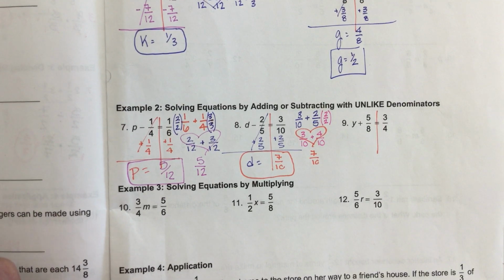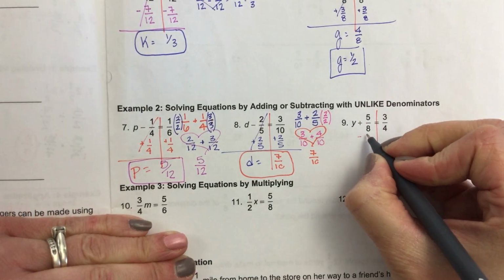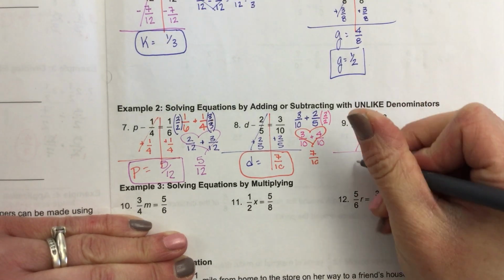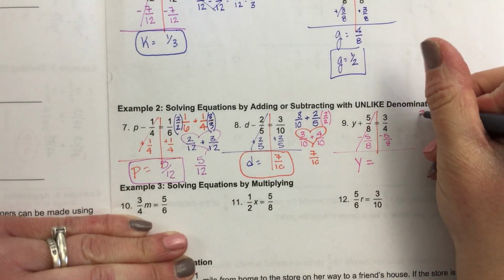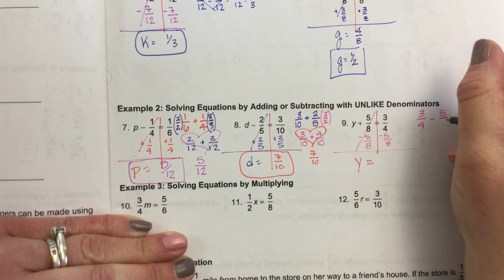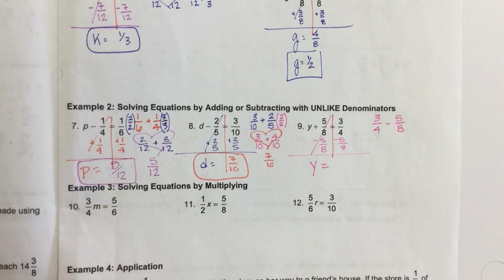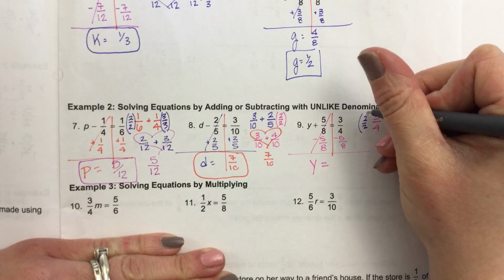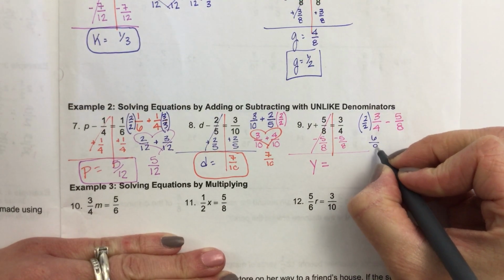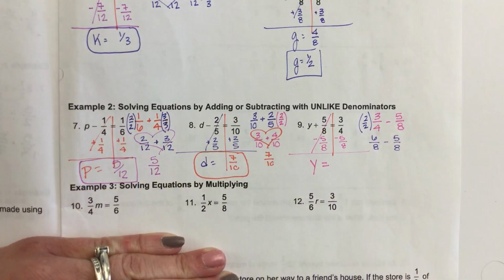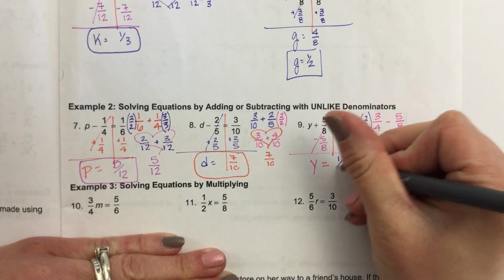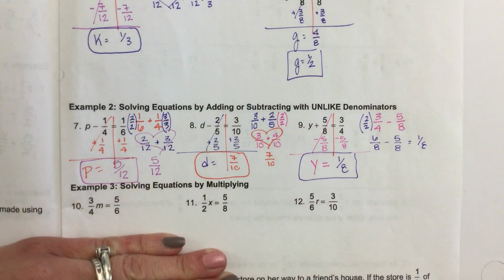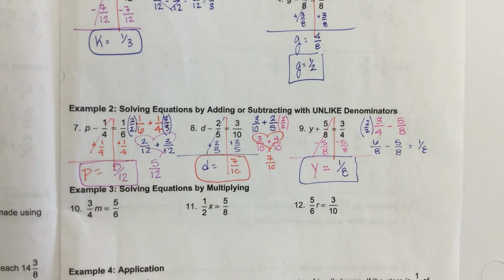Let you guys pause the video. So, if you arrived at 1/8, you did it correctly.